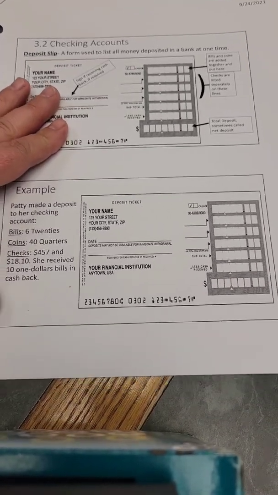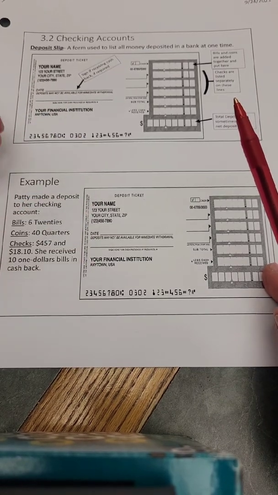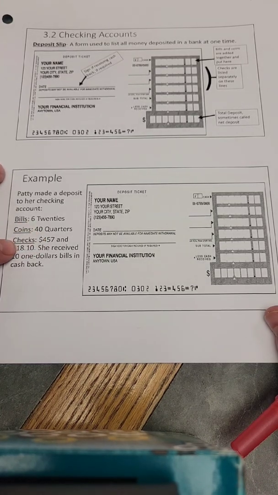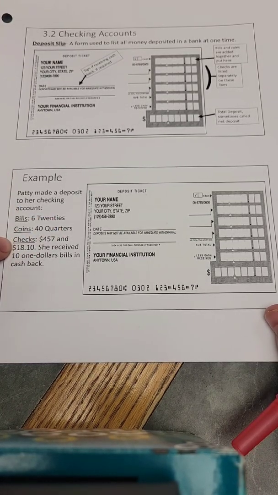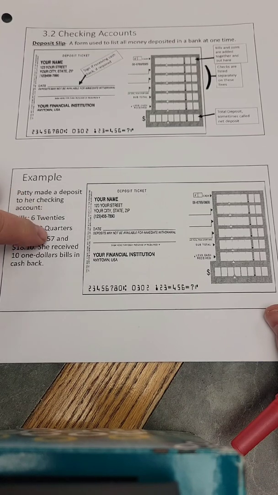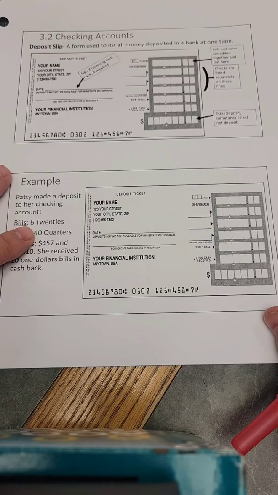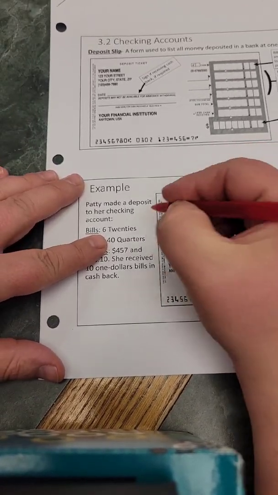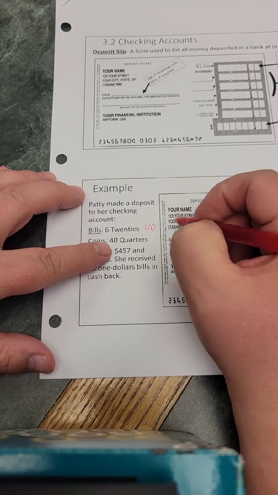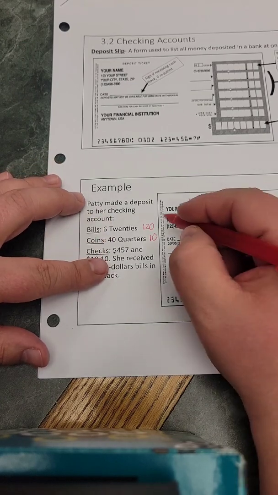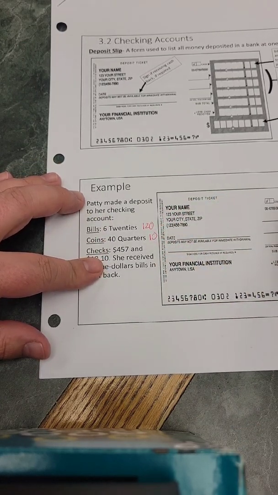Okay, so Patty made a deposit to her checking account. She had 6 20s, 40 quarters, and then she had 2 checks, and then she wants $10 back in dollar bills. So we're going to come up here. Well, 6 20s is $120, and then 40 quarters is $10. So when you put those two together, it's $130 in cash.